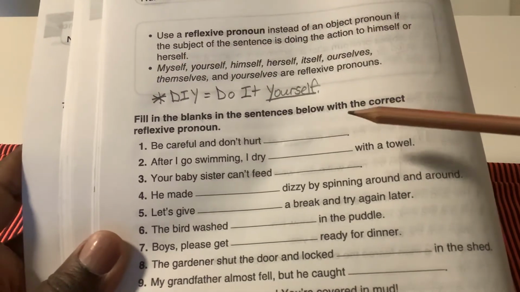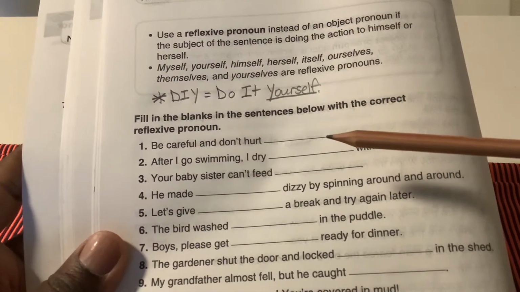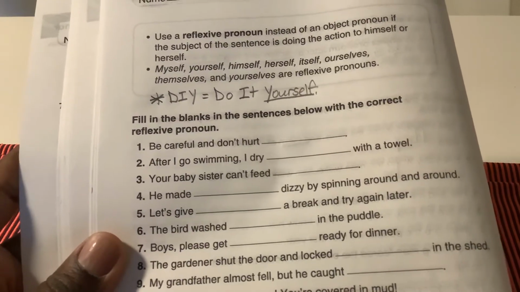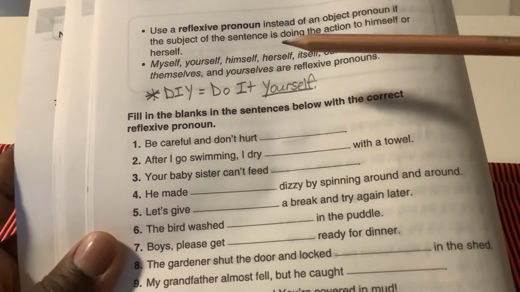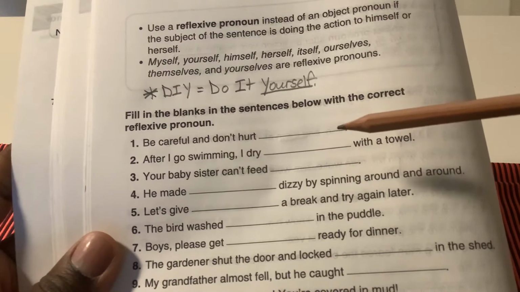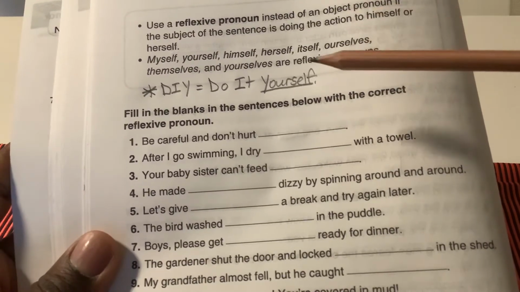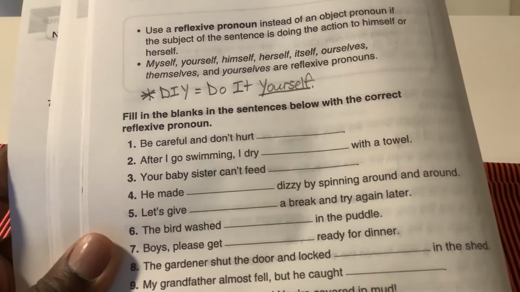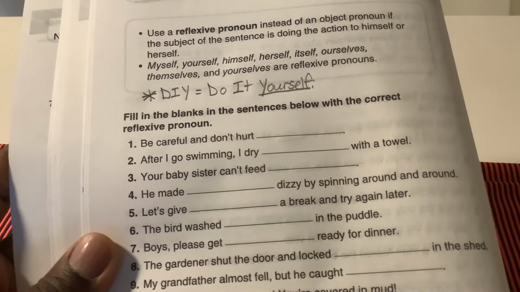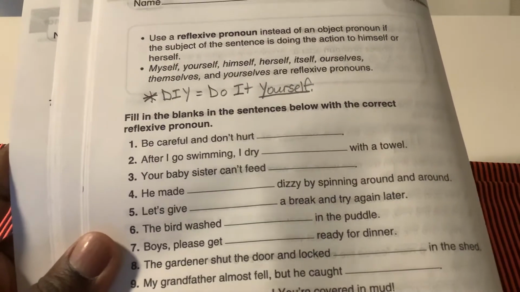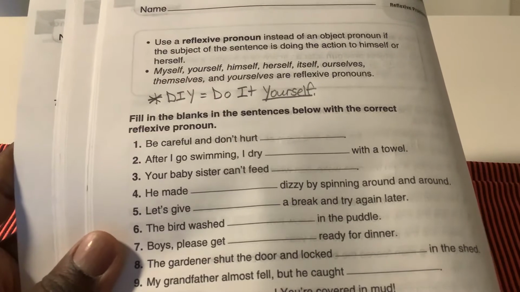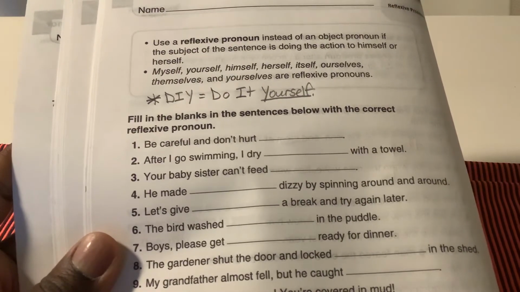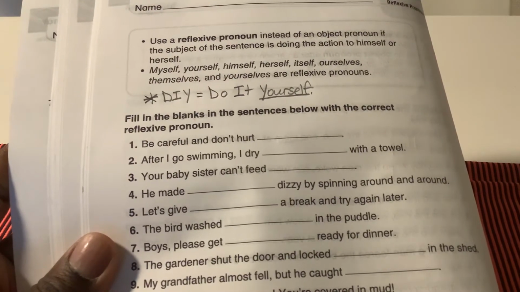myself? No, that doesn't really work. Be careful and don't hurt himself. Be careful and don't hurt herself. Those don't work. Be careful and don't hurt itself. No, I'm going to say no. Be careful and don't hurt ourselves.